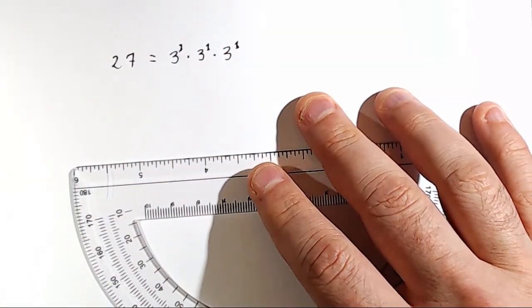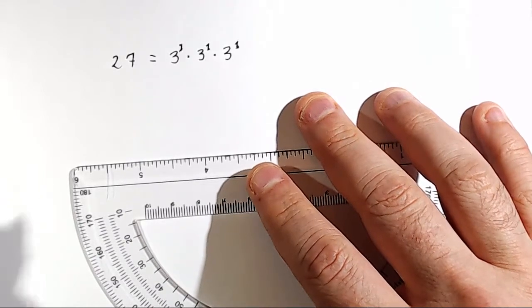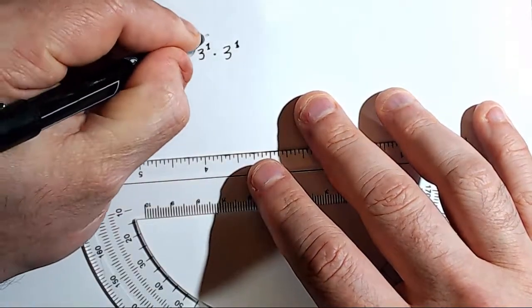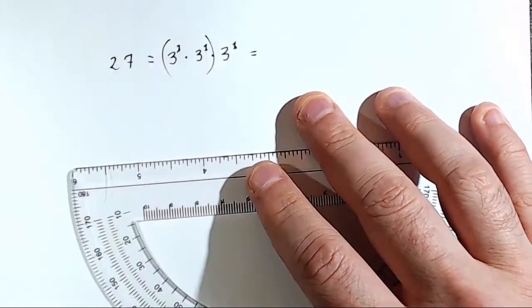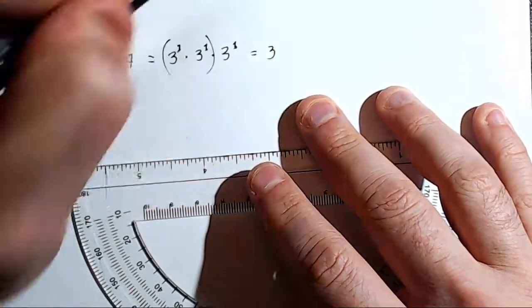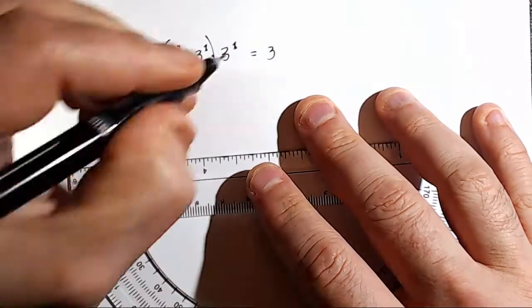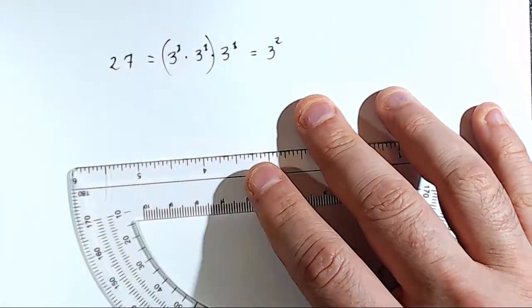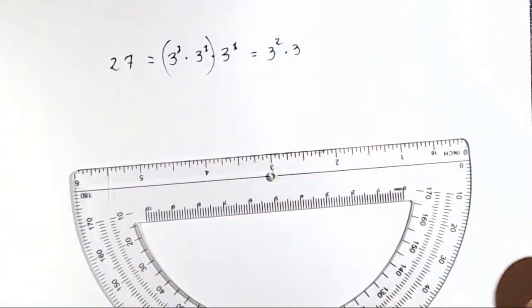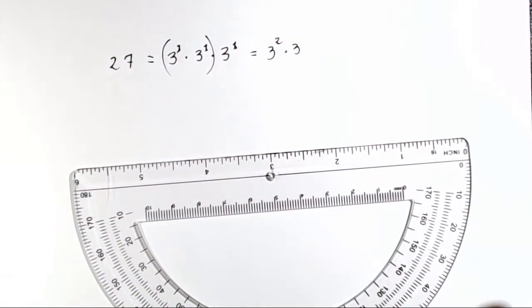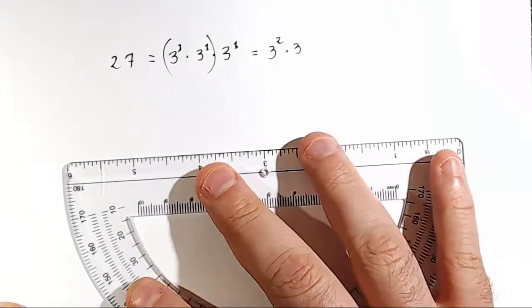But that's not the only way we can group them. For example, we could group these two 3's together and write the product like this: 3 to the 1 plus 1 power, or 3 squared, times 3. It seems trivial. It seems like, well, why would anyone want to do that? But let me show you why.